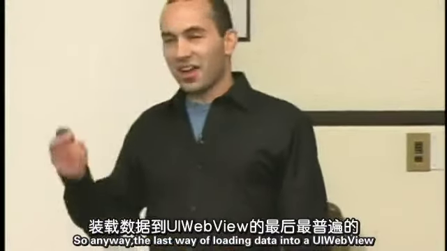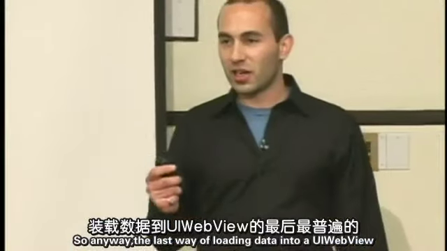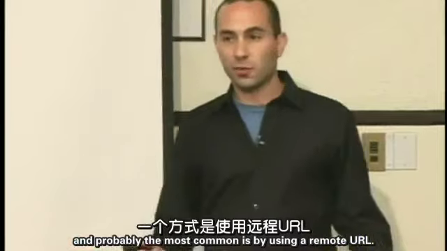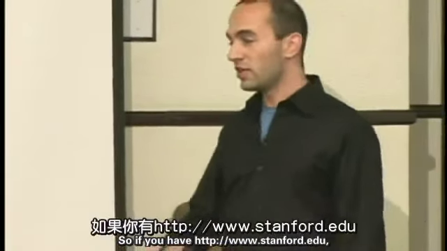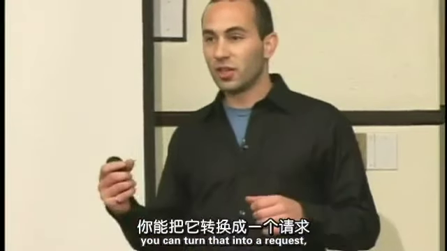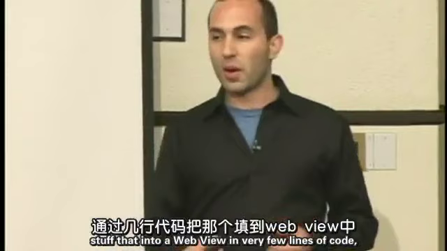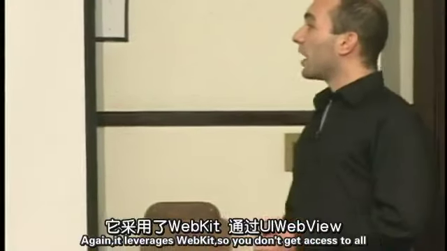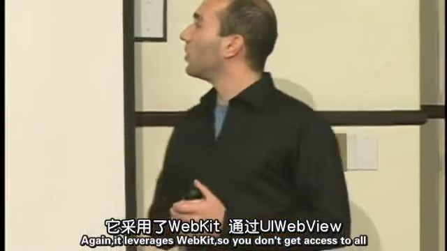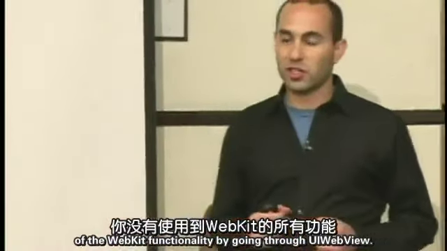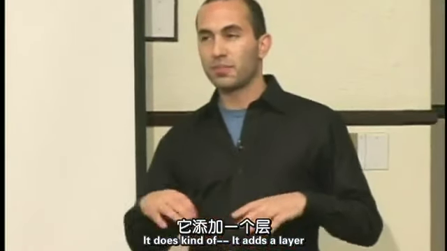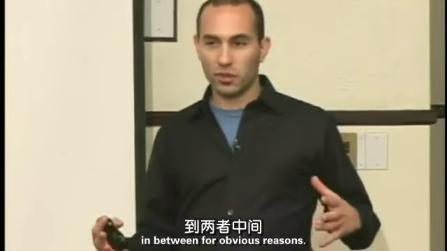So, anyway, the last way of loading data into a UIWebView, and probably the most common, is by using a remote URL. So if you have http://www.stanford.edu, you can turn that into a request, stuff that into a web view, and in very few lines of code, you can load that into your app. Again, it leverages WebKit, so you don't get access to all of the WebKit functionality by going through UIWebView. It adds a layer in between for obvious reasons.